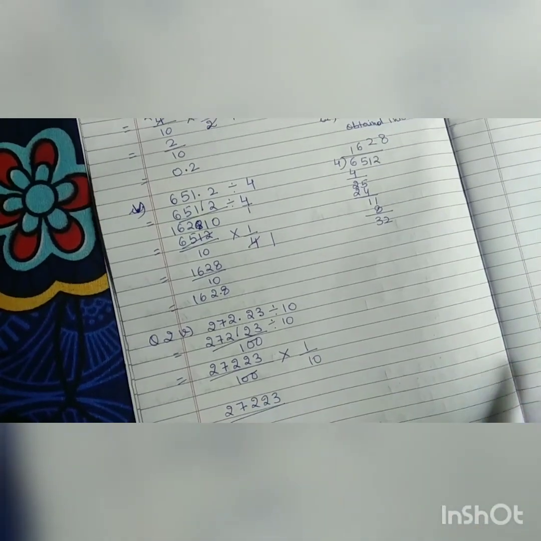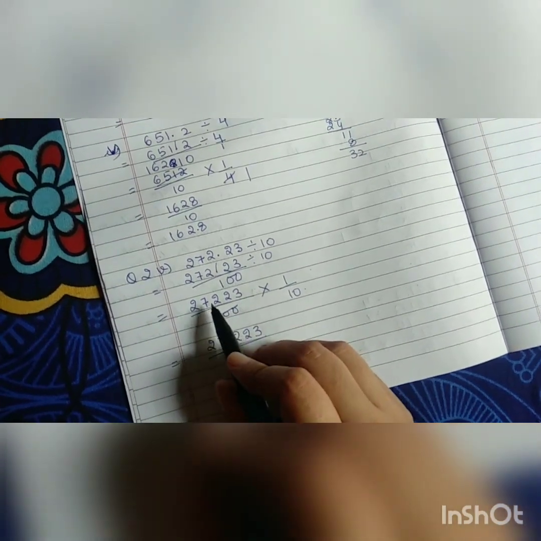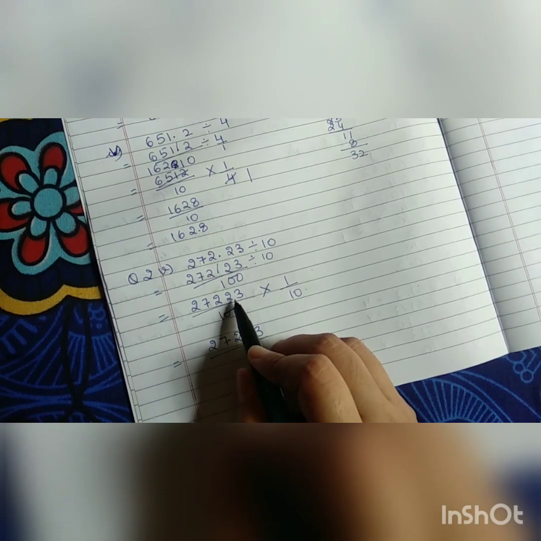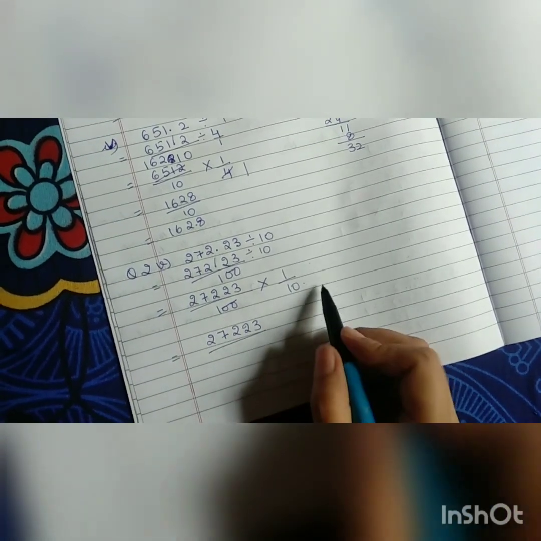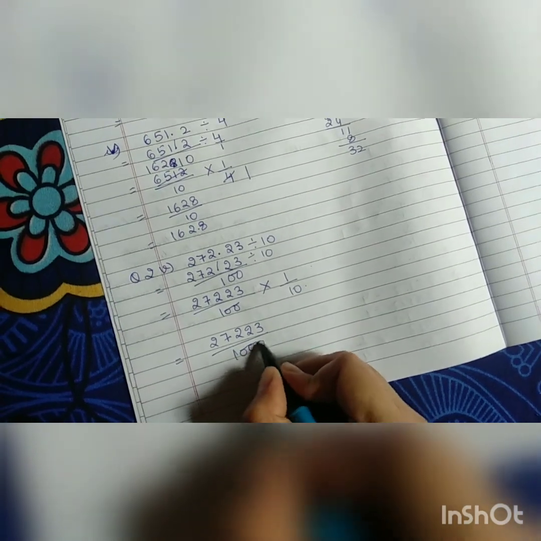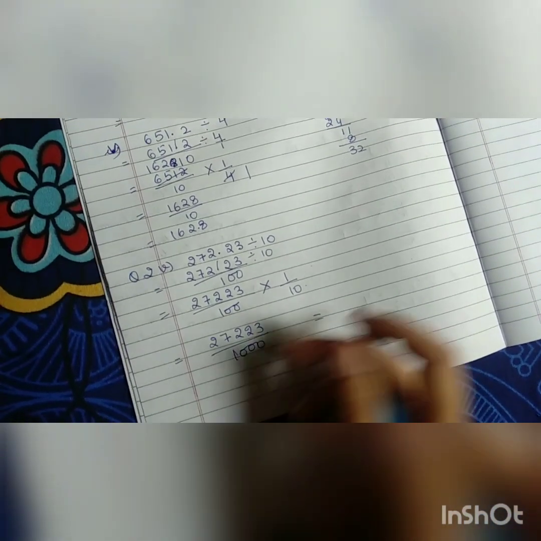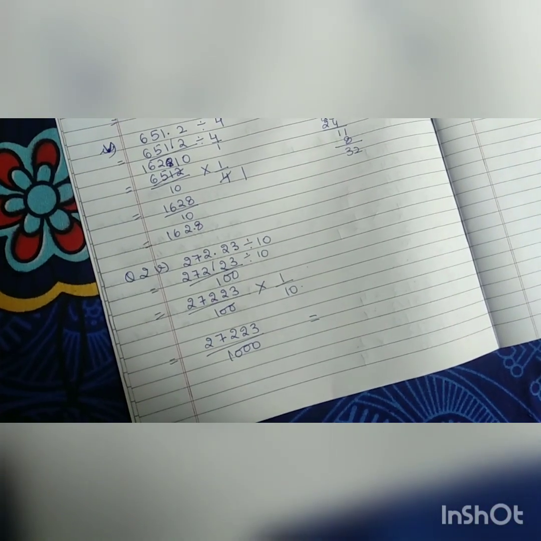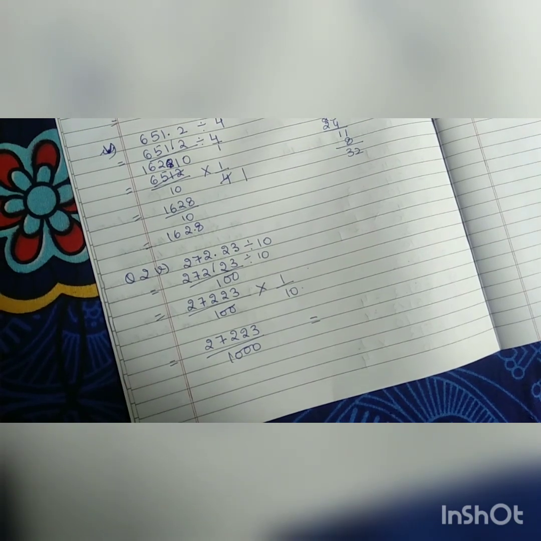So it will become 27223 over 100, and we will multiply numerator with numerator and denominator with denominator. 27,223 into 1 is 27,223, and 100 into 10 is 1000. Now there are 3 zeros in the denominator. We have to put the decimal after 3 digits in the numerator, counting from the backward.